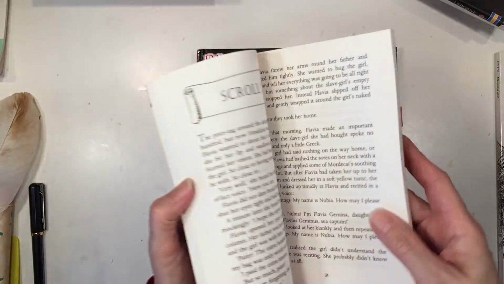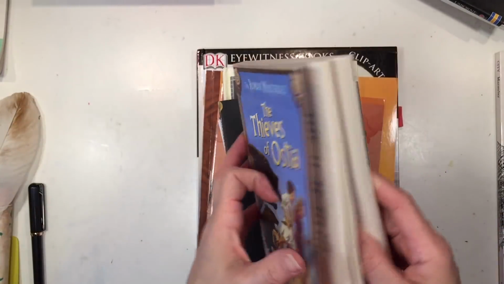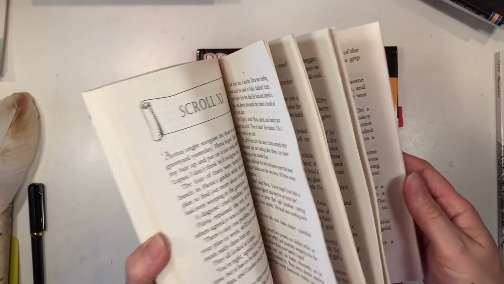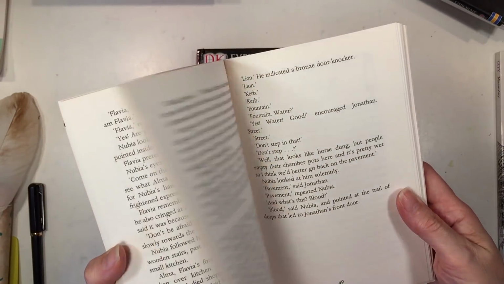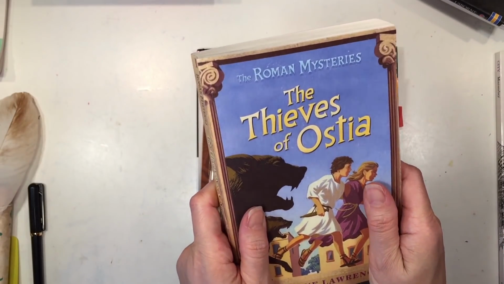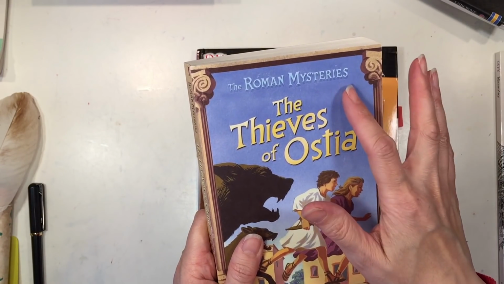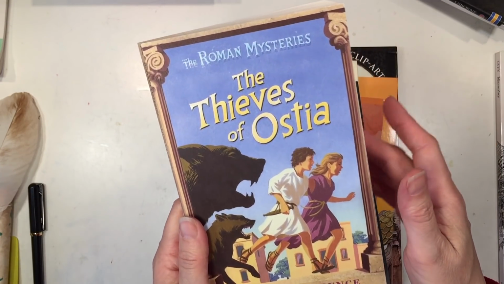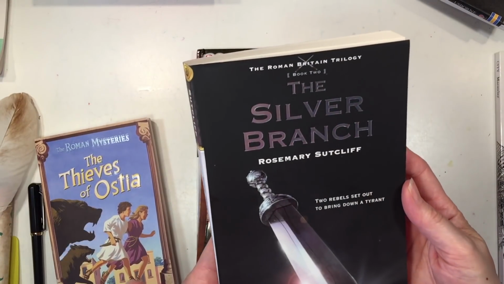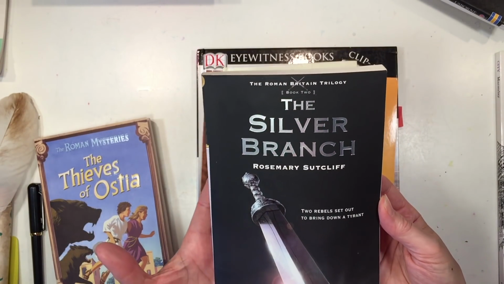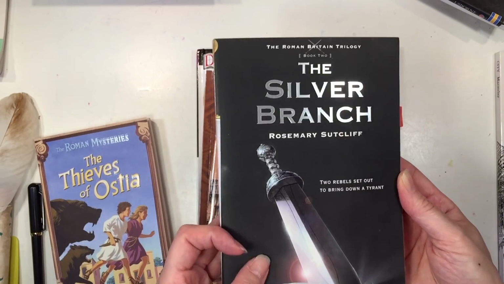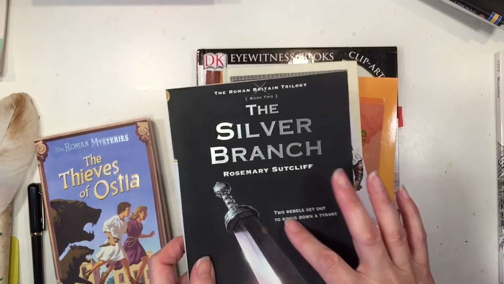So I scheduled 5 different pretty simple historical fiction books for him to do. This one is called The Thieves of Ostia, and this is part of the Roman Mysteries series. We also have the Silver Branch. This happens to be book 2. I didn't realize that. I don't know what book 1 is, but he was asking about it.